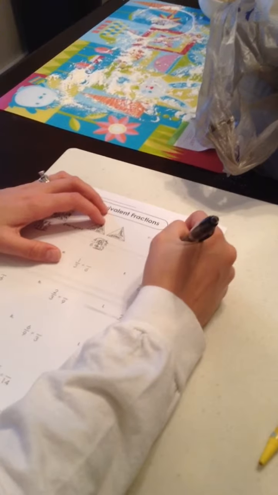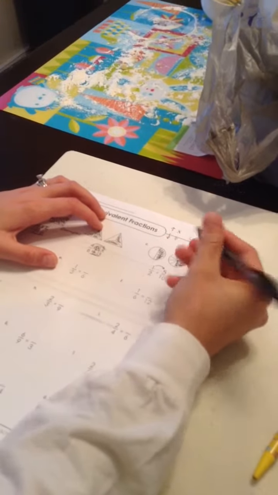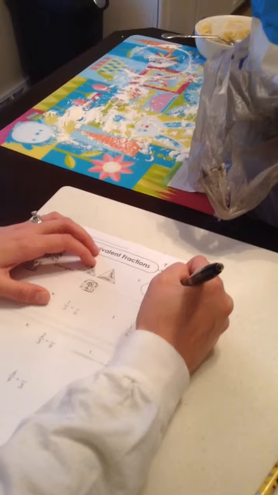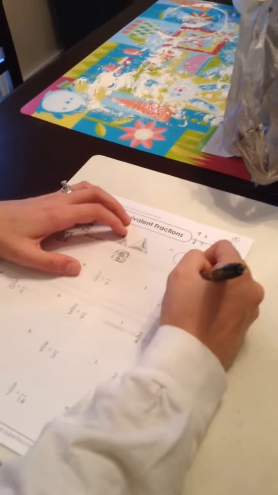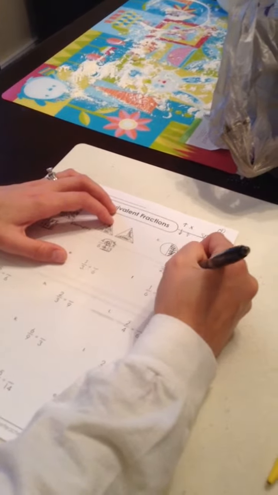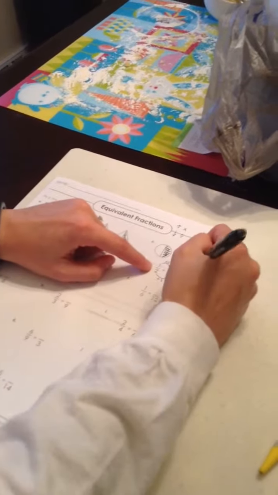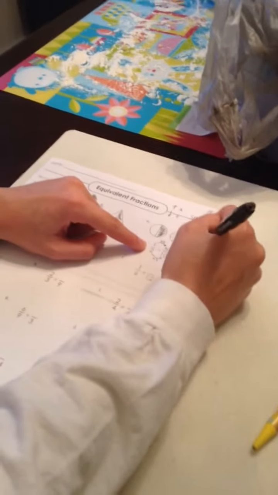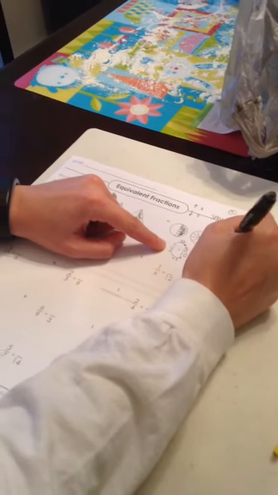The way that I can prove that is I need to figure out how to get from 1 to 5. Well, I know that 1 times 5 is 5. And whatever I do to the top, I must do to the bottom. So 2 times 5 is 10. This is the same way as writing it like this: 1/2 times 5/5 equals 5/10. So please know that you can write it this way or you can write it this way. It doesn't matter which way.